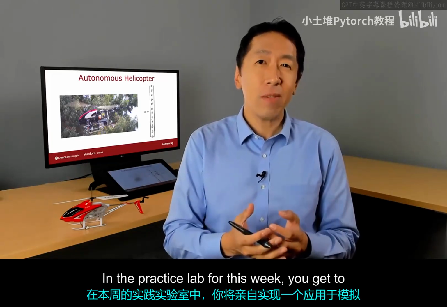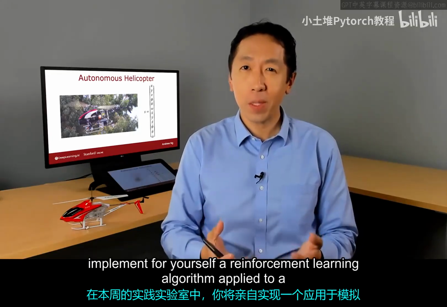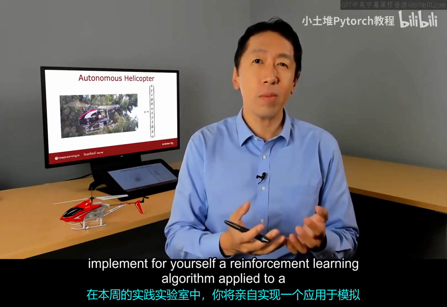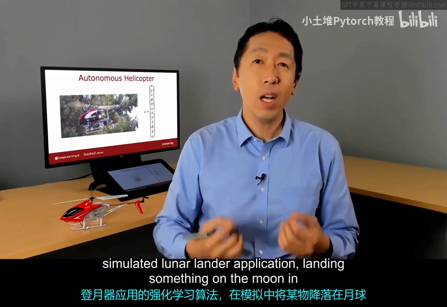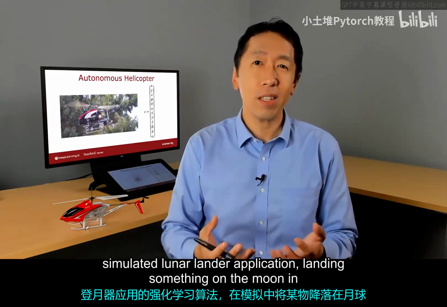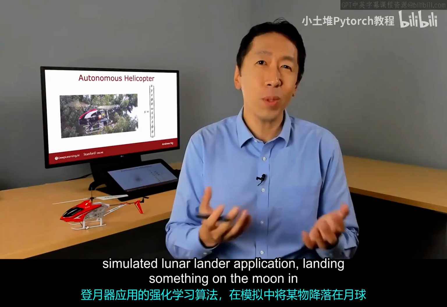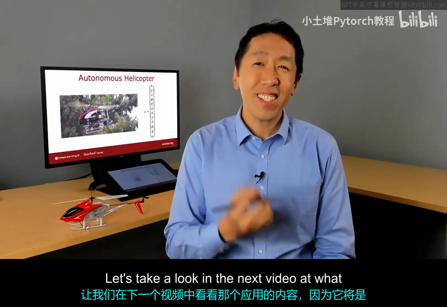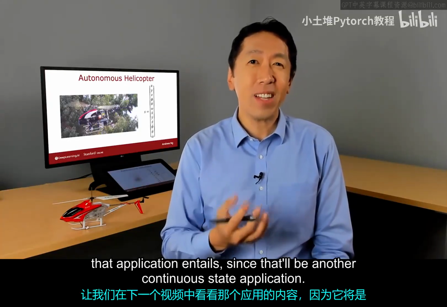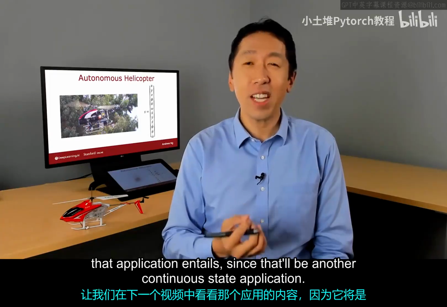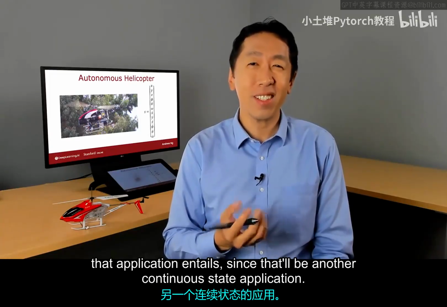In the practice lab for this week, you get to implement for yourself a reinforcement learning algorithm applied to a simulated lunar lander application, landing something on the moon in simulation. Let's take a look in the next video at what that application entails, since that'll be another continuous state application.